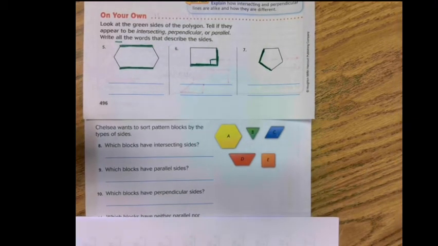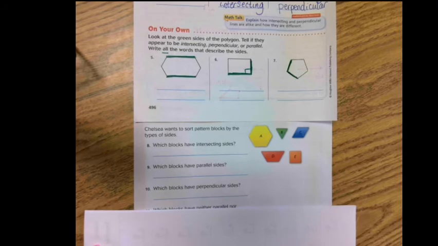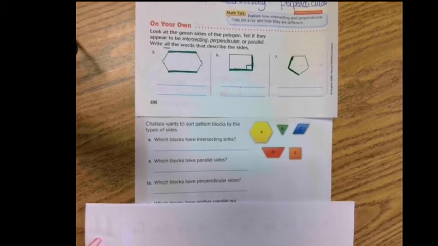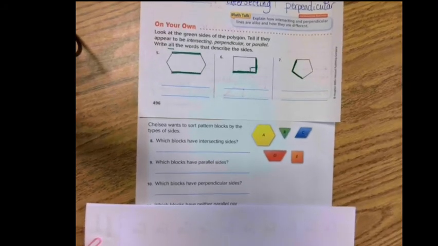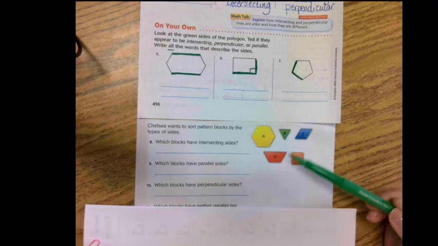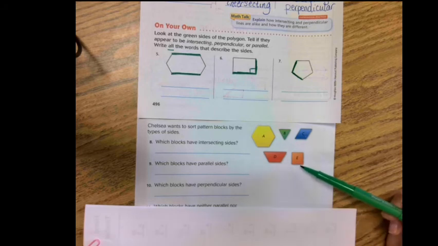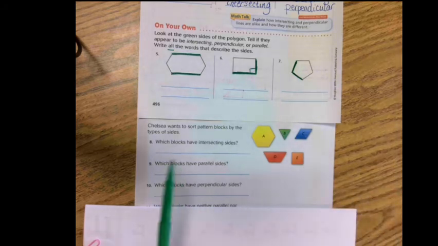But you're going to do 8, 9, 10. Let me zoom that out just a little bit. There you go. Okay, now, what they want you to do is use these blocks that are right here. You've got block A, B, C, D, and E. So they've even labeled them for you. And you're going to tell me on number 8 which blocks have intersecting sides.